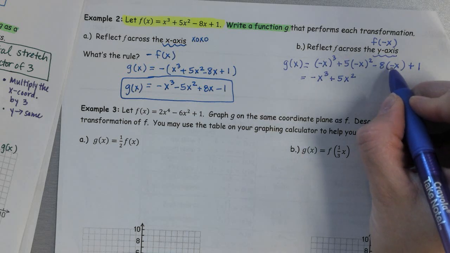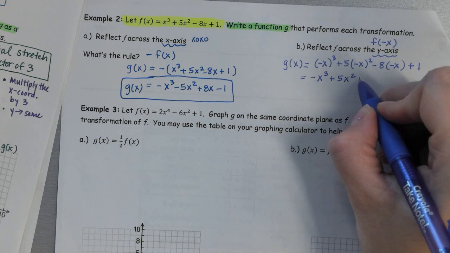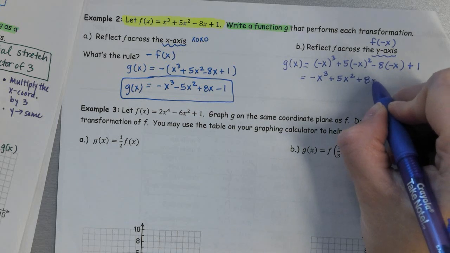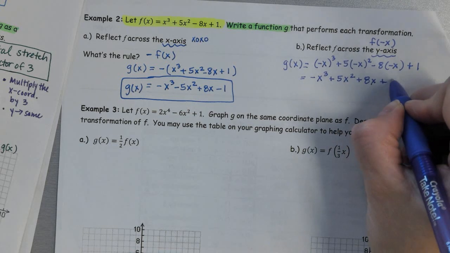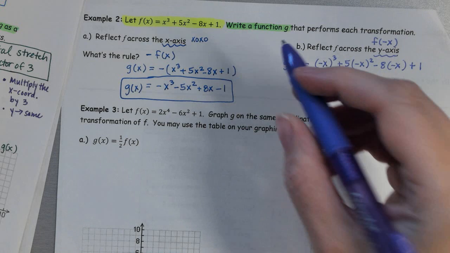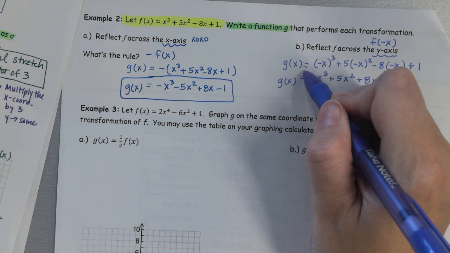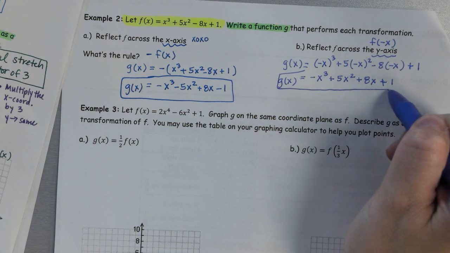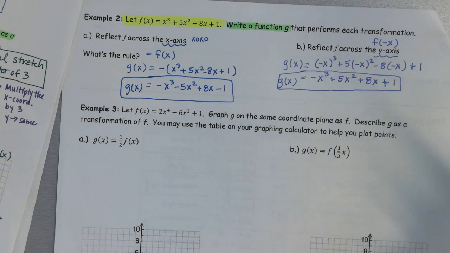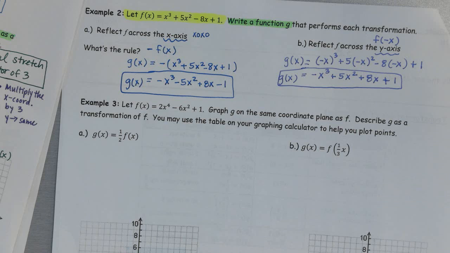And then negative 8 times negative x will be positive 8x, yeah. And then the plus 1 is going to stay because we don't have any x to apply there. Okay, so this would be your rule for g of x.